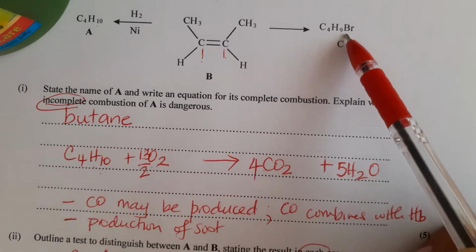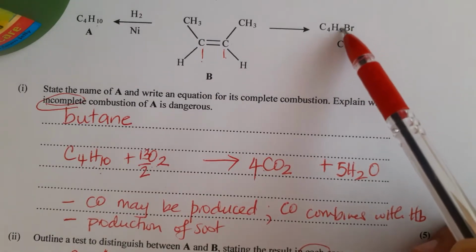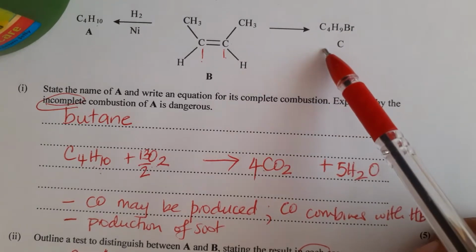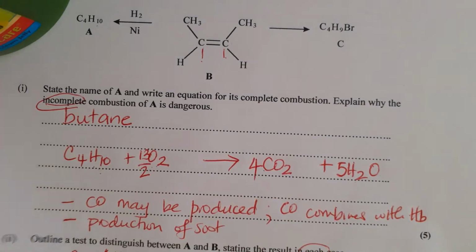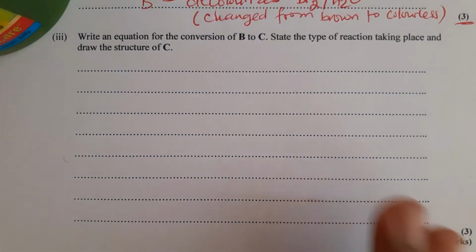Now we have 9 hydrogens, meaning that 1 hydrogen was added, and we've introduced this bromine atom, which indicates that H and Br were added, indicating that some addition was done across the double bond.